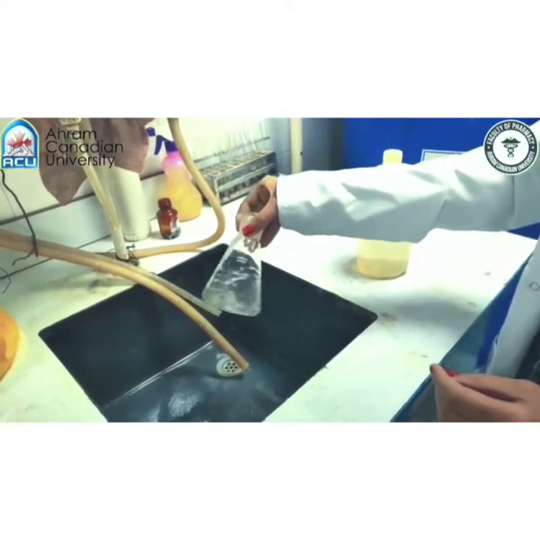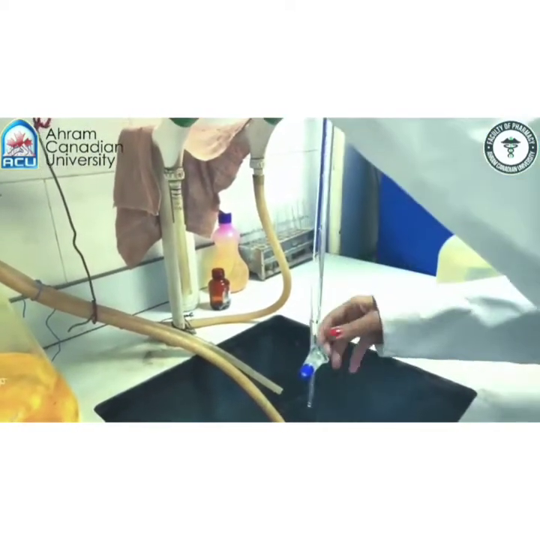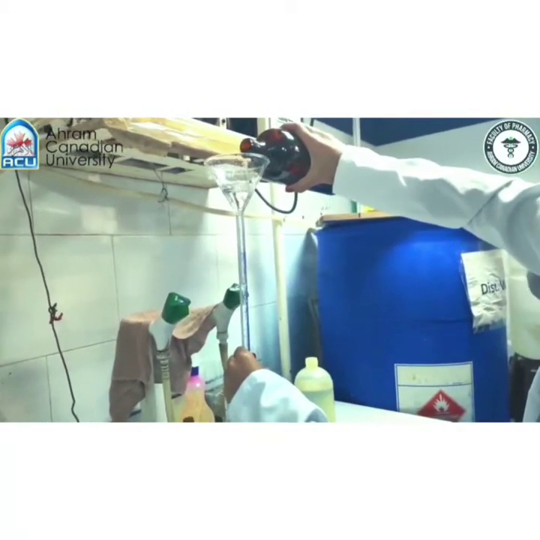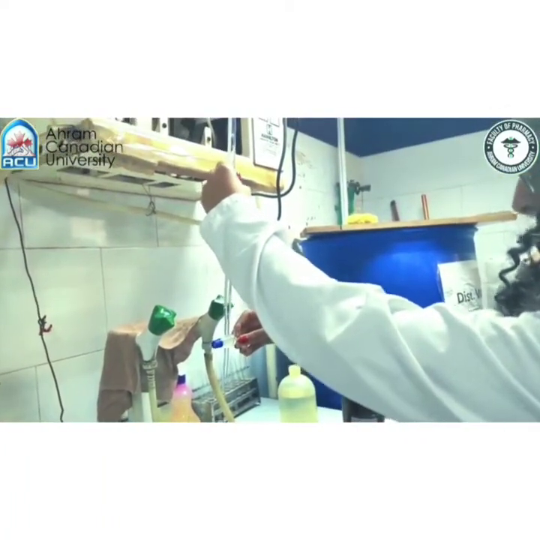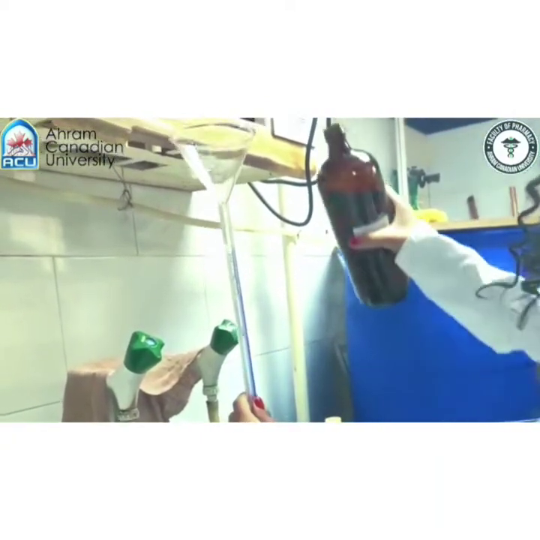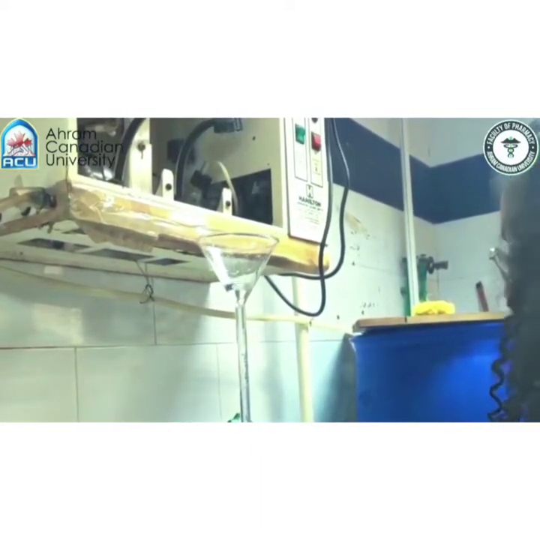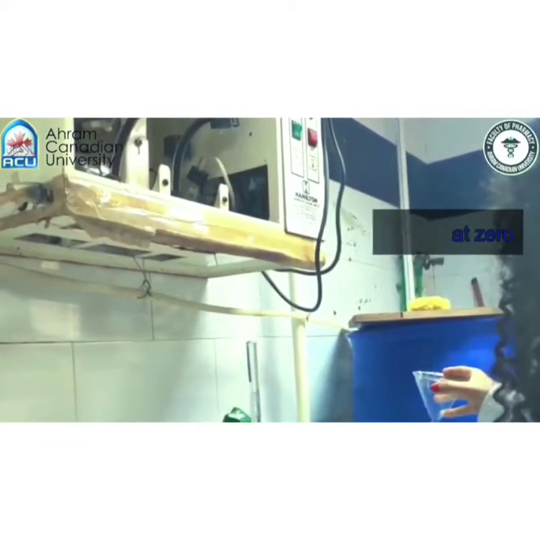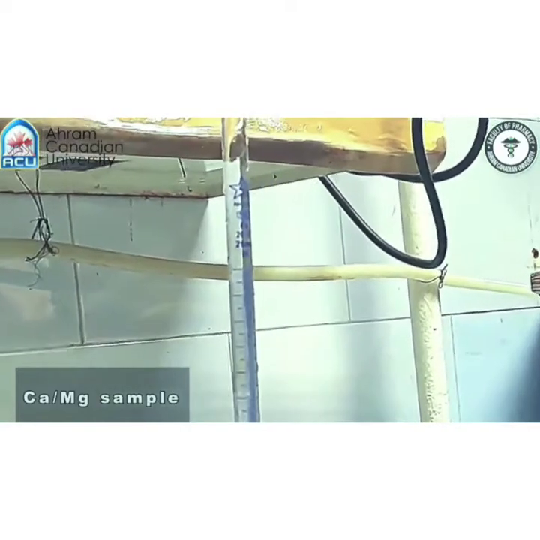First, we start by washing our glassware with distilled water to avoid any metal ions in the water. Washing our burette in the same way with water. Then washing it with our titrant, which is 0.1 molar EDTA. Now we will start filling our burette with our titrant, which is EDTA. Then adjusting it to the 0 point, making sure there are no air bubbles in the nozzle down.